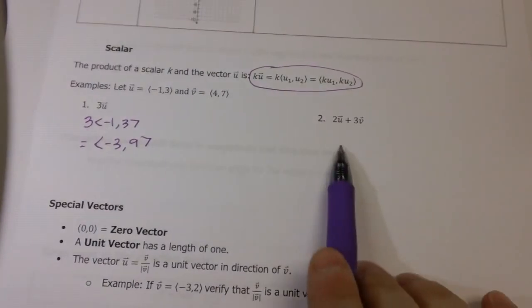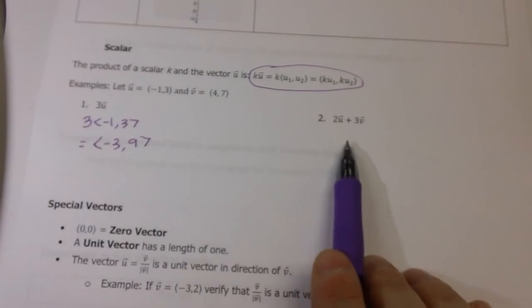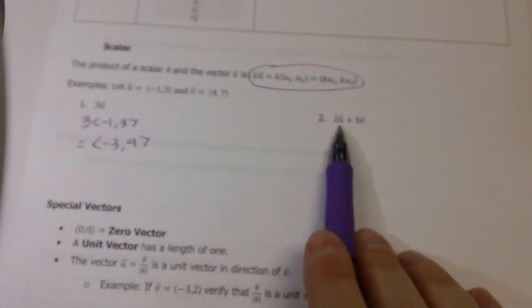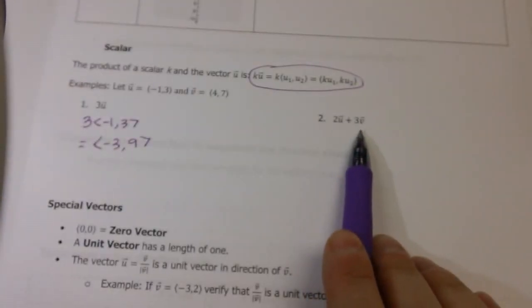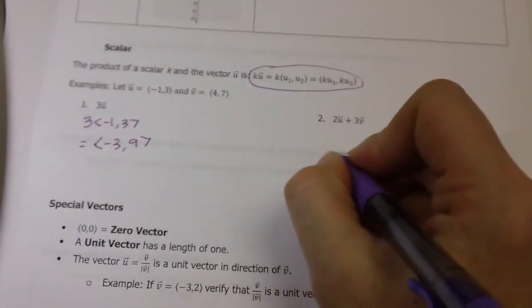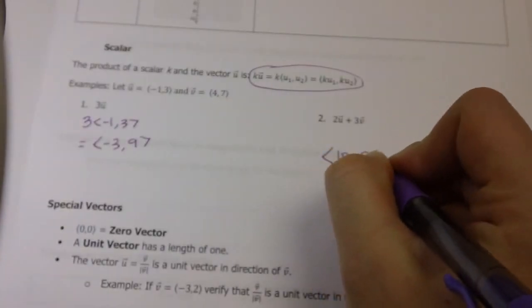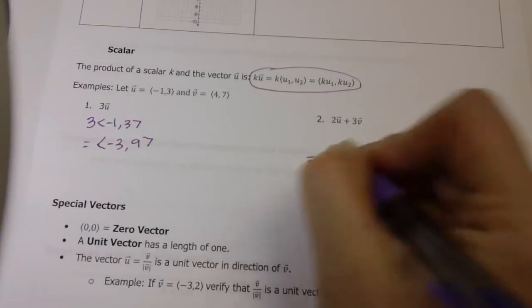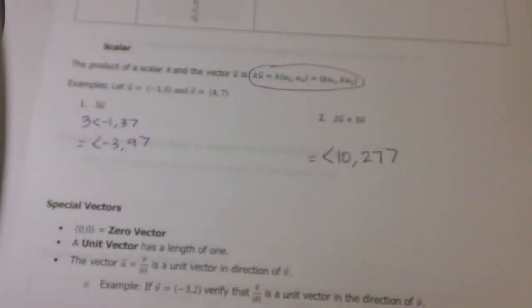Same thing here, and I'm going to let you guys try this one by yourselves, you're going to take 2 times the u vector and then add it to 3 times the v vector. When you do this, you're going to end up getting 10, 27. I want you to try number 2 by yourself.